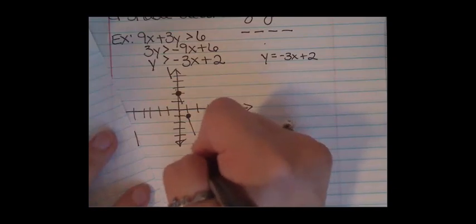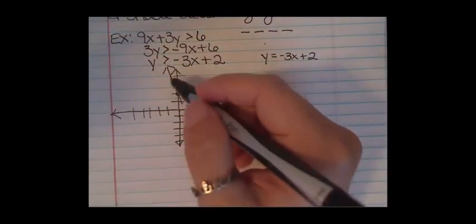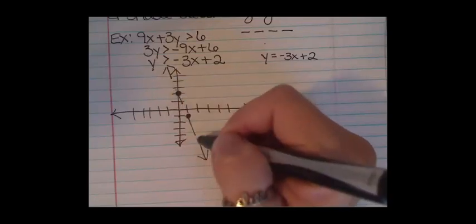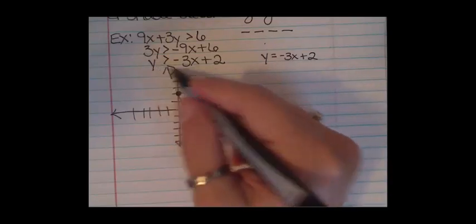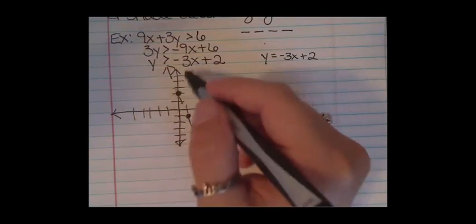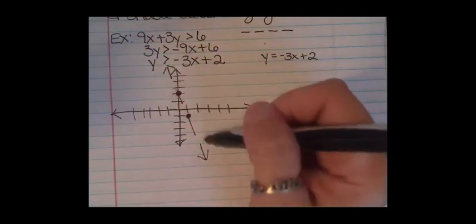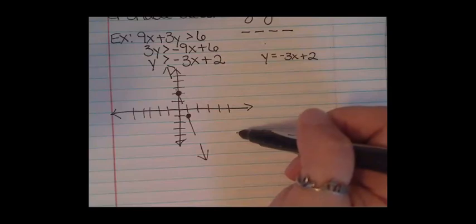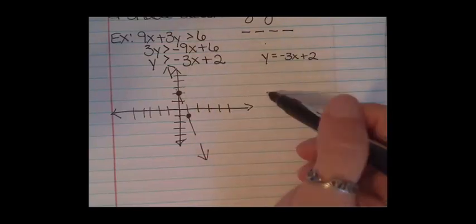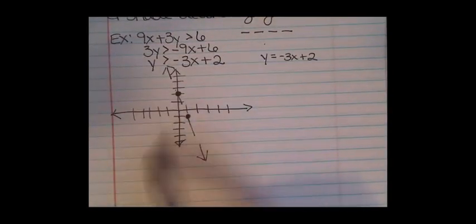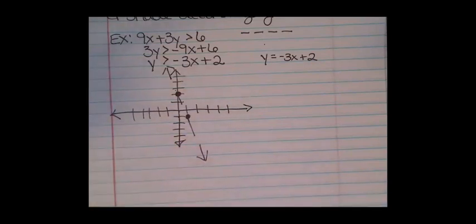And the reason we're using a dashed line is because y is not actually going to fall on here. The answer to this linear inequality is not going to fall on this line. It's going to either be over here, which is why we're going to shade over here, or it's going to be on this side and we'll shade on this side. But how do you know where to shade?